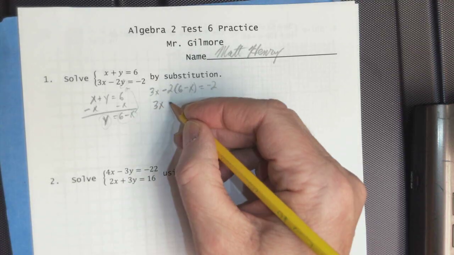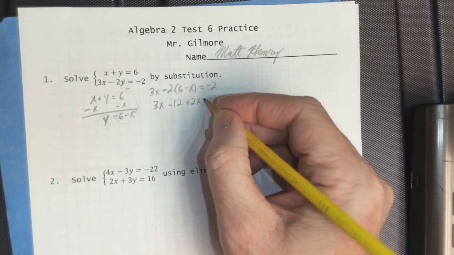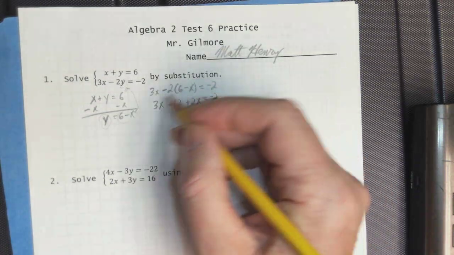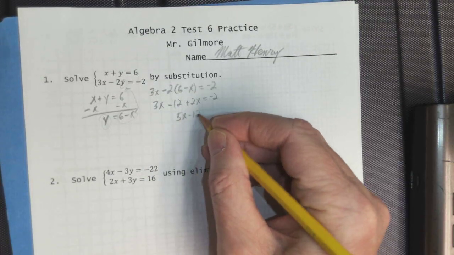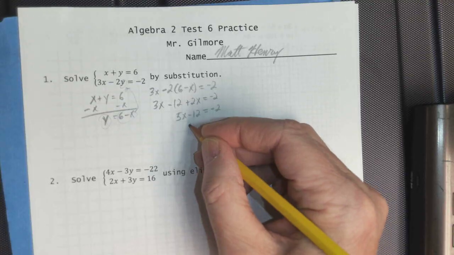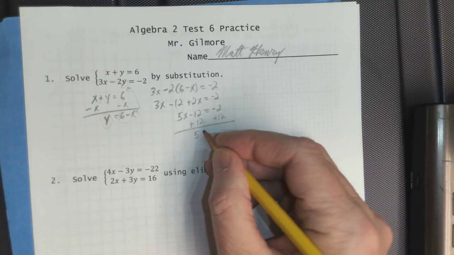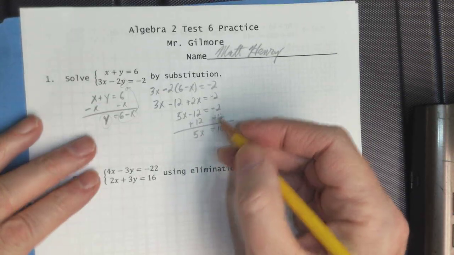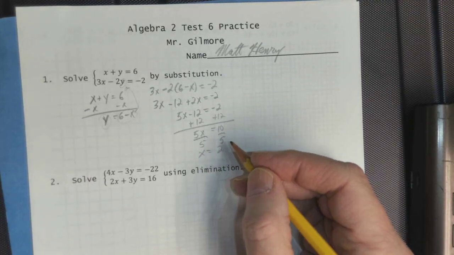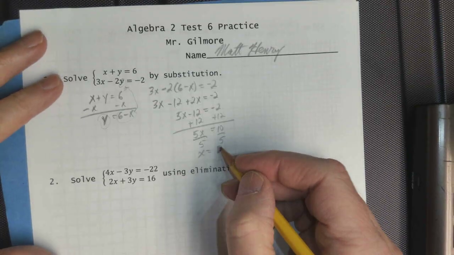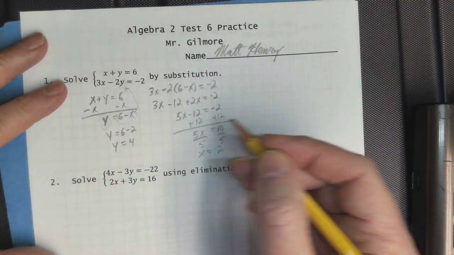And that's 3x minus 12 plus 2x equals negative 2. 3x and 2x make 5x, and I still have this minus 12 equals negative 2. I'm going to add 12 to both sides and have 5x equals 10. I'll divide by 5. I get x equals 2. And then y is equal to 6 minus 2, so y is equal to 4.